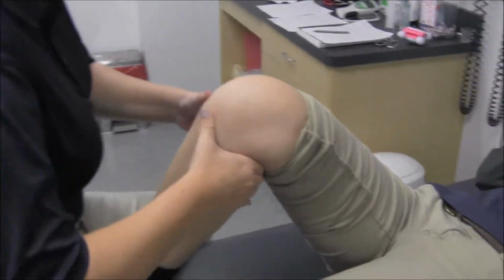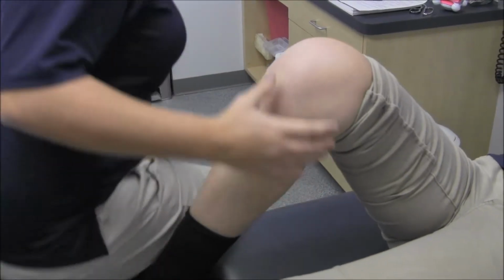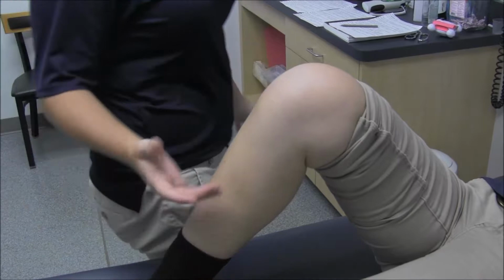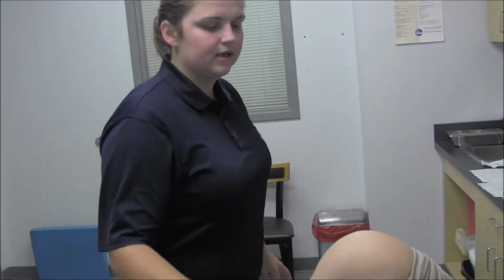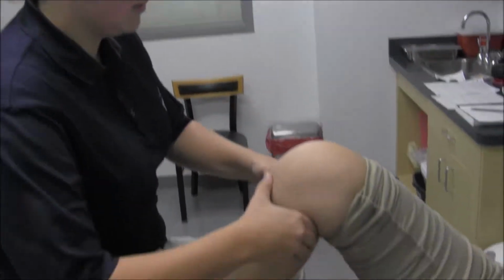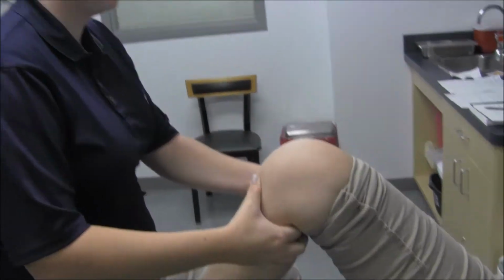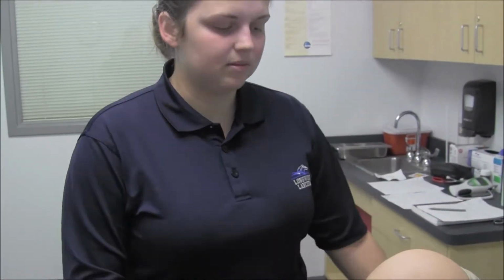Alright, the next test I'm going to do is the ACL test. So the first one you can do is an anterior drawer test. For this, just pull it forward. And if they have a positive test where the tibia comes out, it is possible ACL injury. And then the next test can also be done in this position as a PCL test. So that's injury to the back ligament, and that's when the tibia goes backwards.